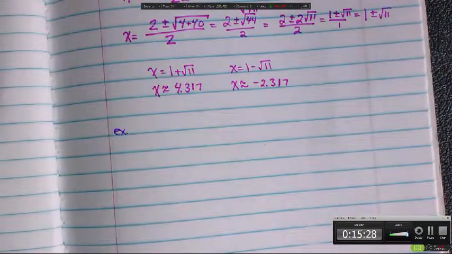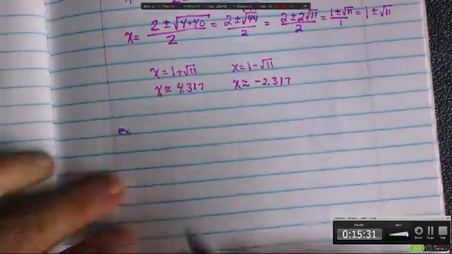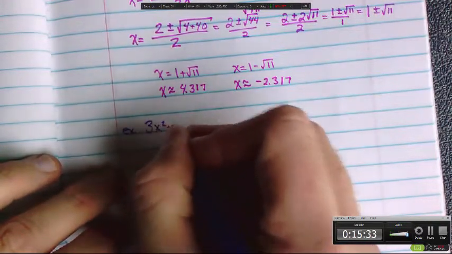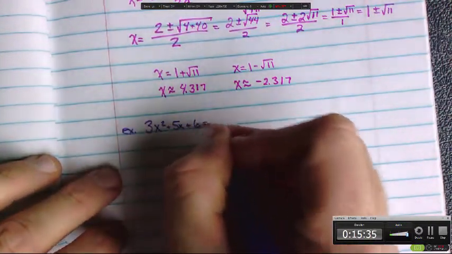Okay, so that leads to the next problem, which you guys see I had typed up there. 3x squared plus 5x plus 6 equals 0.